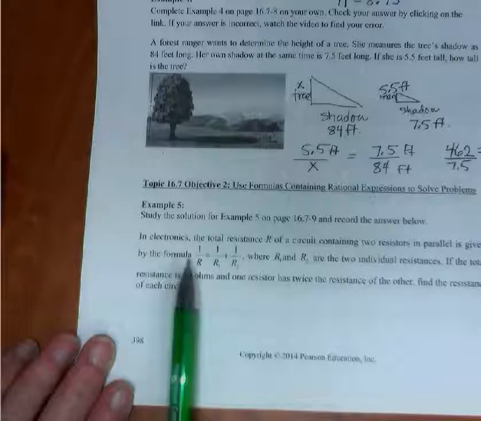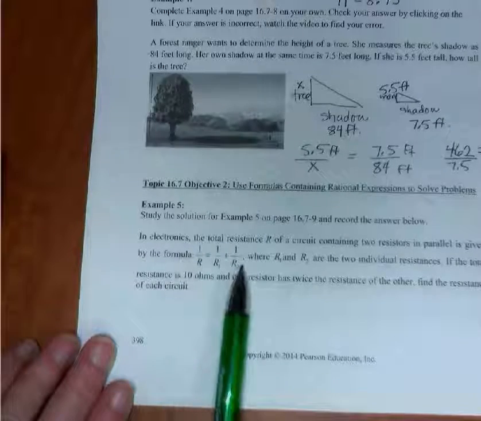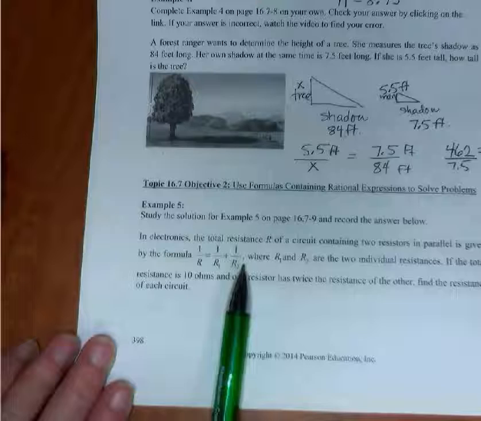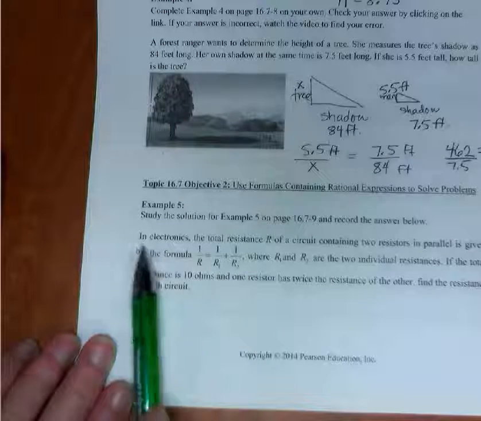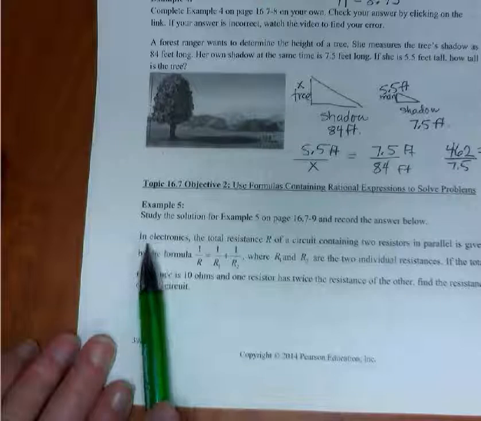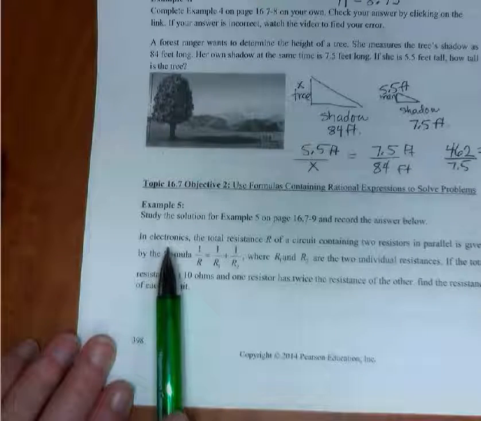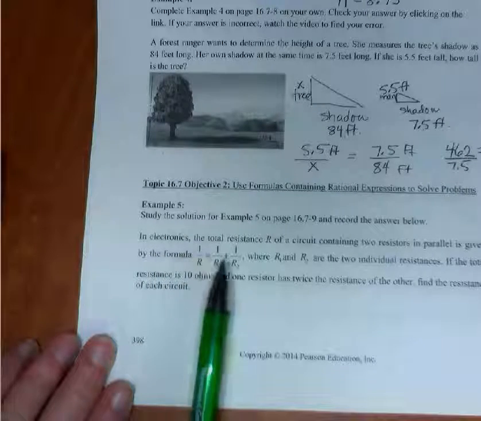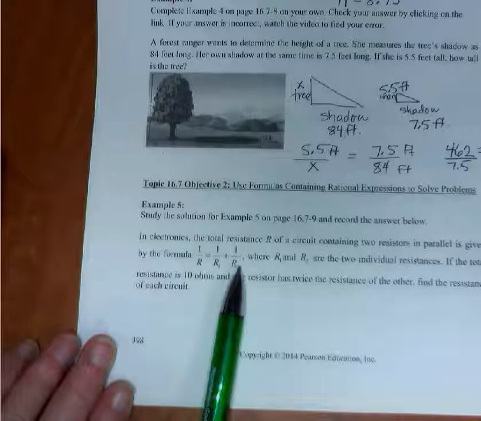You just have to be able to get the formula and plug in values to solve. So it gives you this formula, kind of like we talked about the trajectory of rockets. They give you a formula, you just have to interpret the meaning of it.